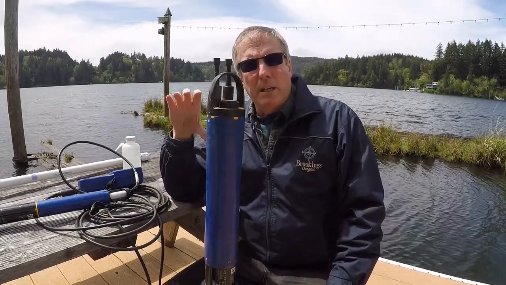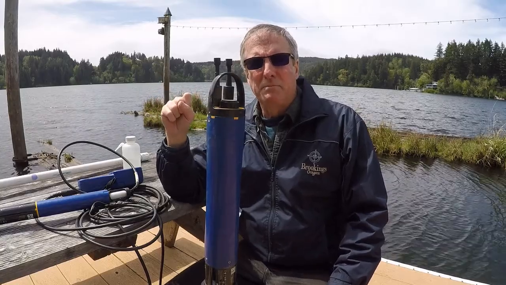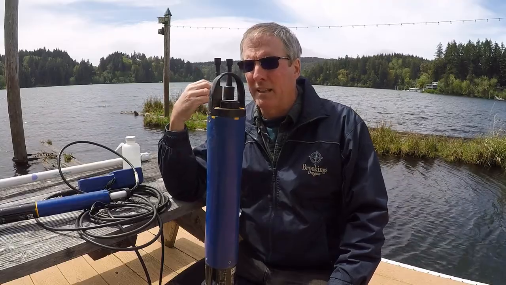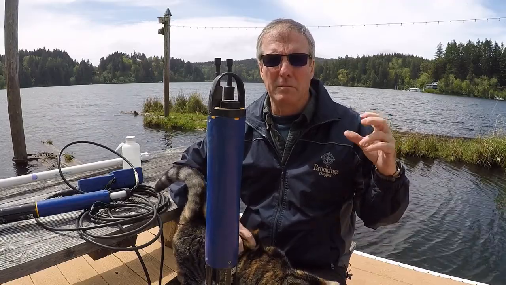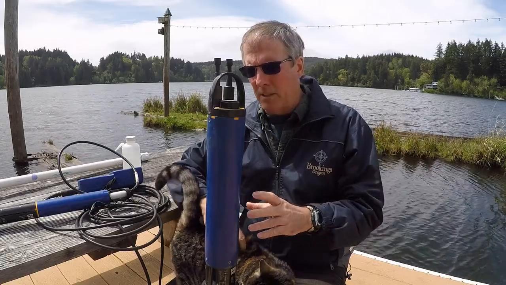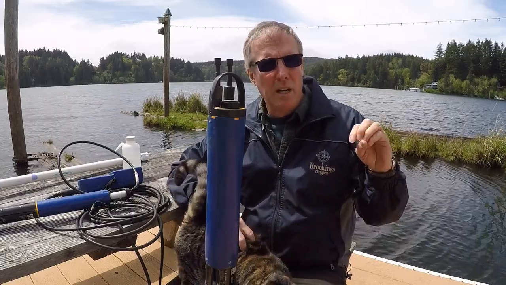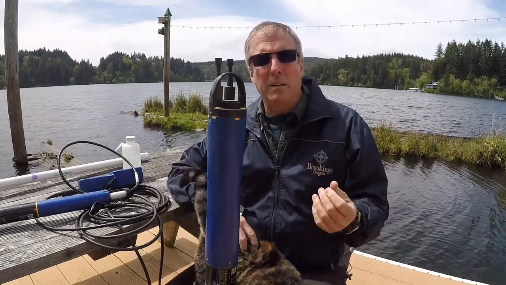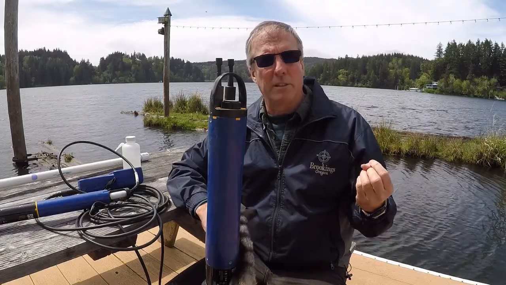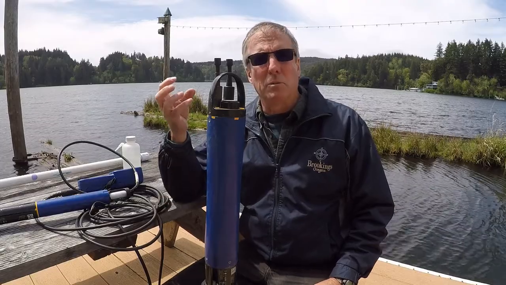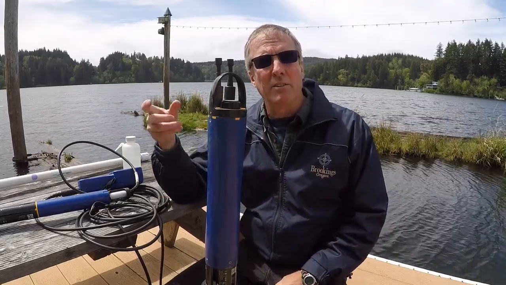So the bottom of the area can become anoxic, or without oxygen. This is very important in lake science and in limnology, where the bottom layer, when it becomes anoxic, allows chemical reactions, especially with phosphorus, to release phosphorus from the bottom layer. Phosphorus is basically a nutrient, a type of fertilizer, and that reaction will fertilize your water and cause algae growth.